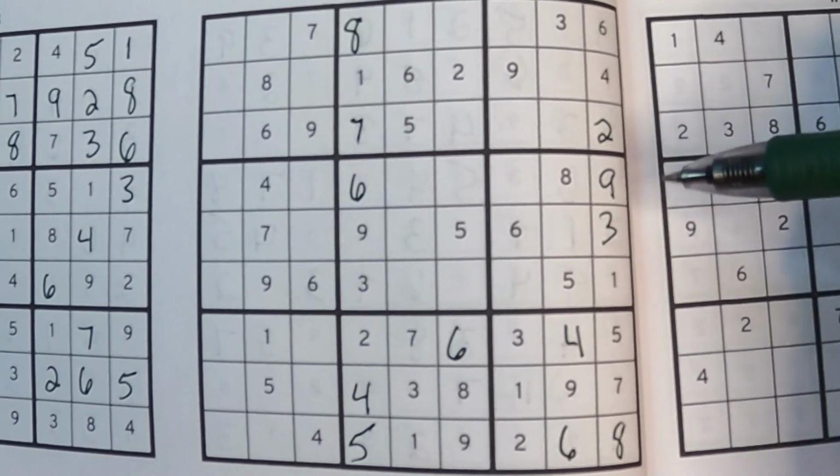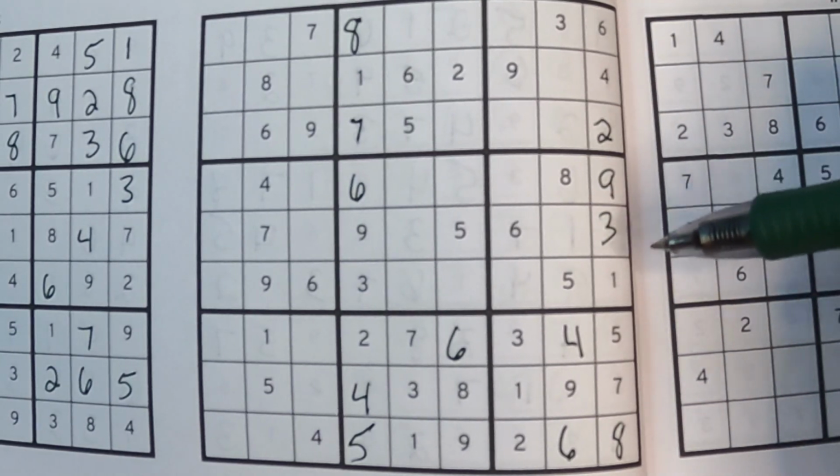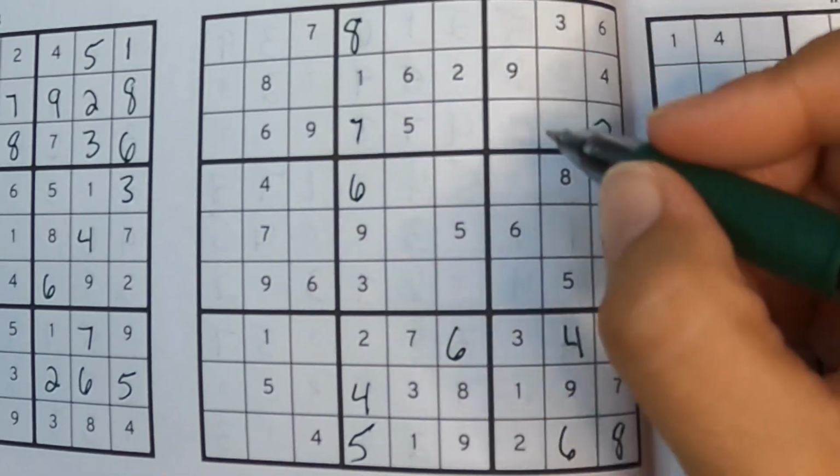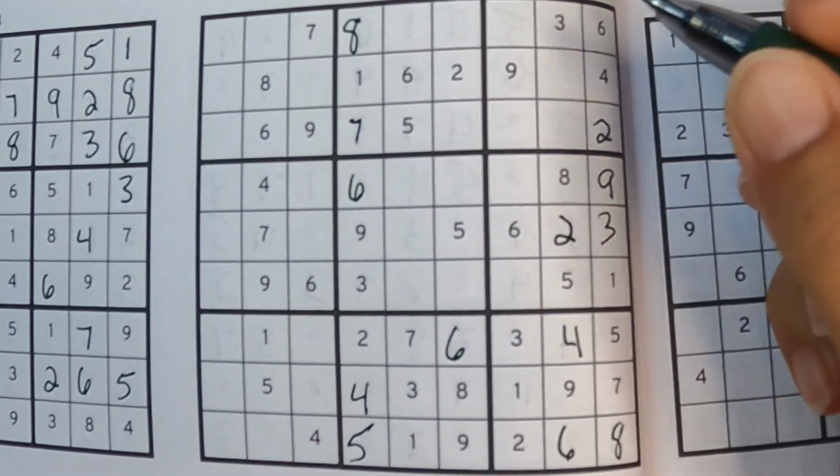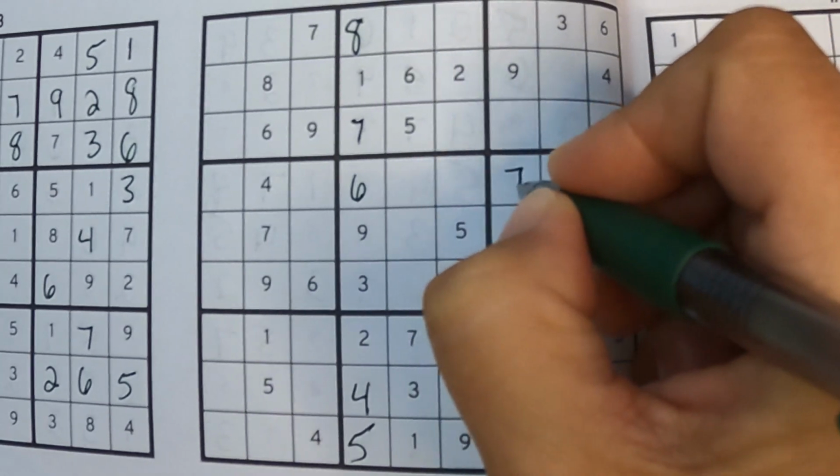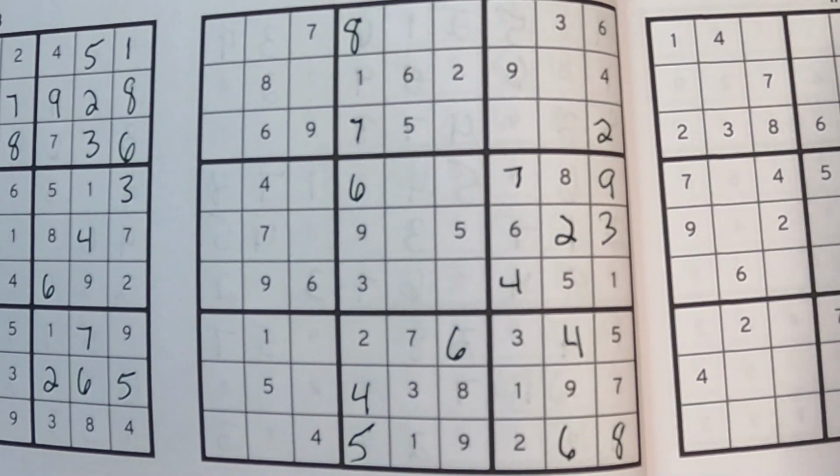For this box now, we're missing 2, 4, and 7. We've got a 4 here and a 7 here, so this is our 2. 4 here, so 7, 4.